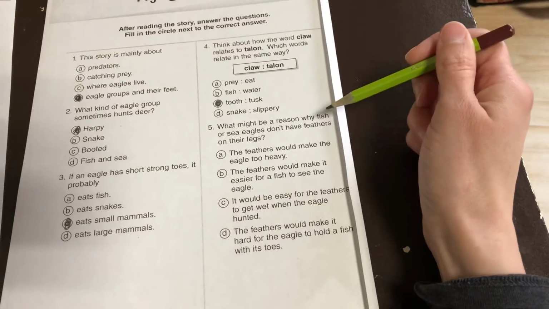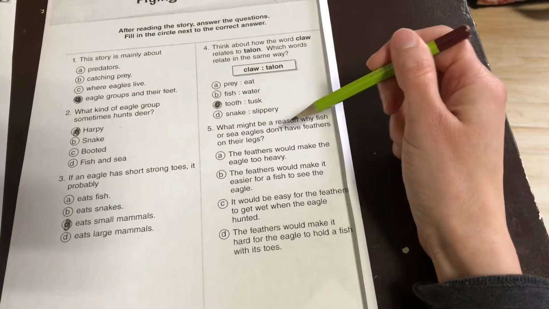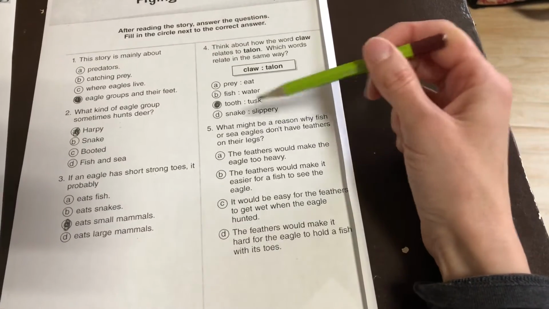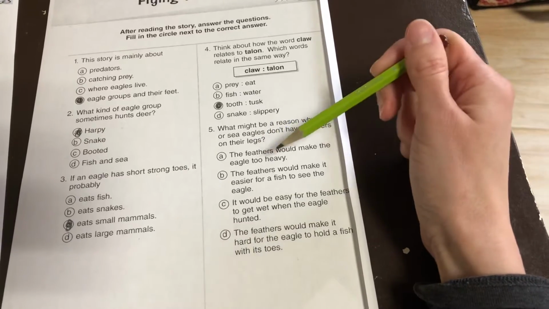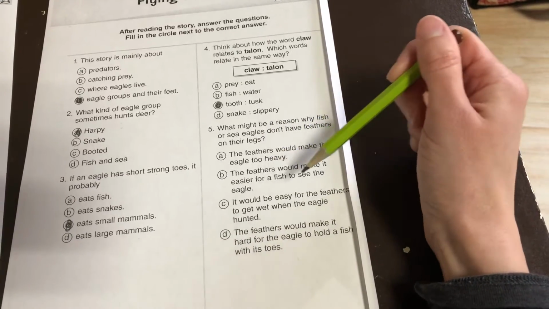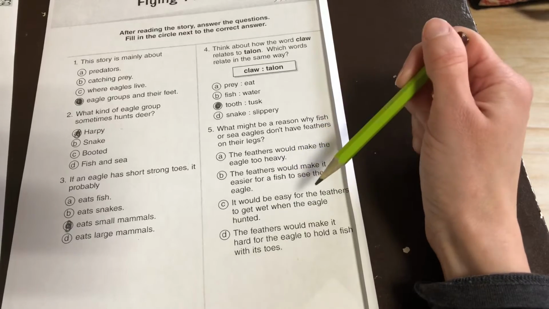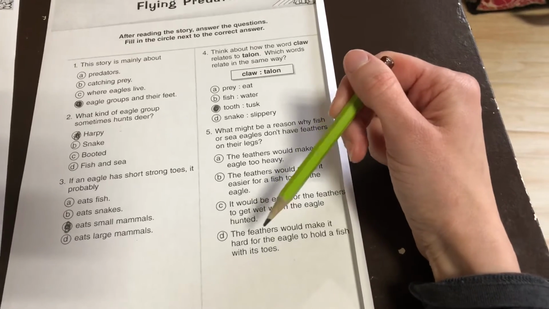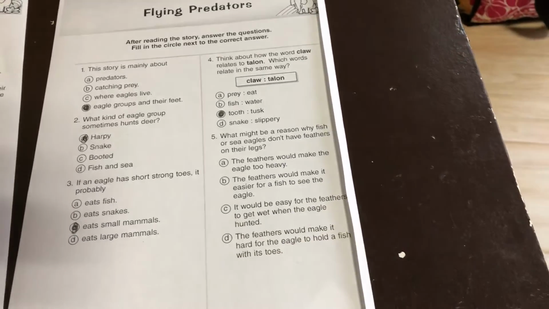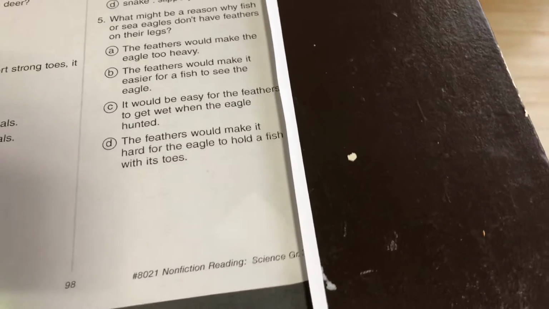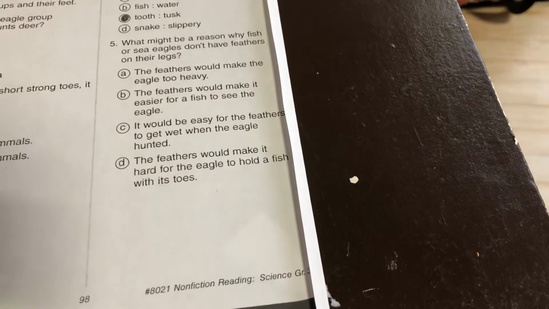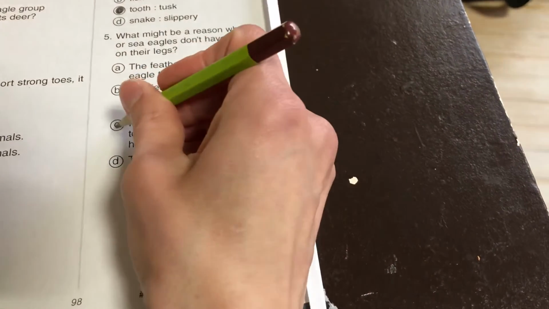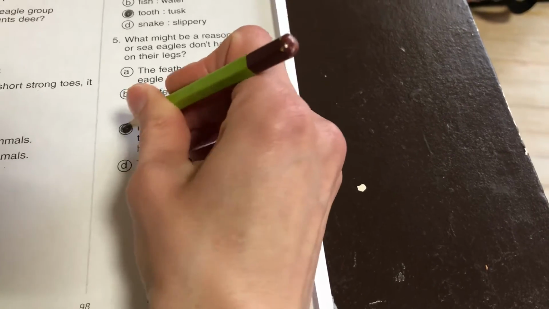What might be the reason why fish or sea eagles don't have feathers on their legs? The feathers would make the eagles too heavy. The feathers would make it easier for the fish to see the eagle. It would be easy for the feathers to get wet when the eagle hunted. The feathers would make it hard for the eagle to hold a fish with its toes. I'm gonna say E or C or D, but probably C. They would get wet when they went in the water.